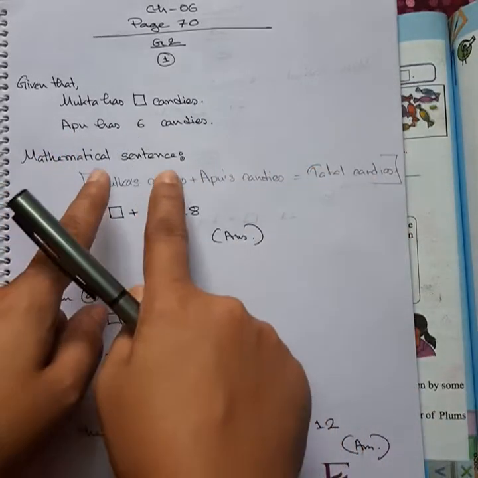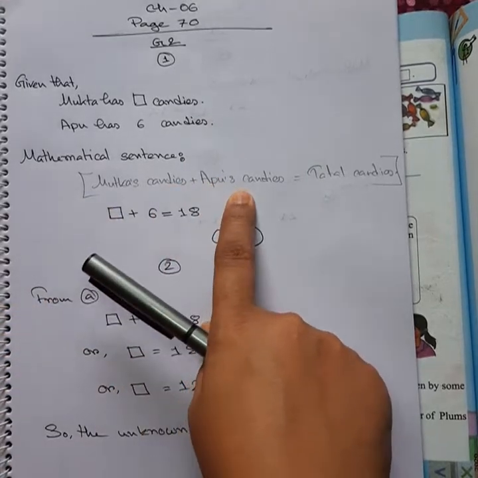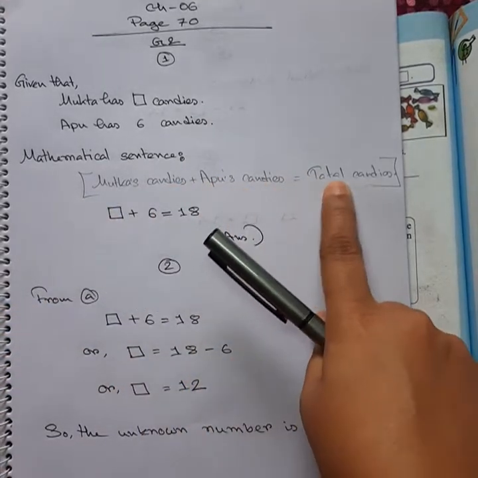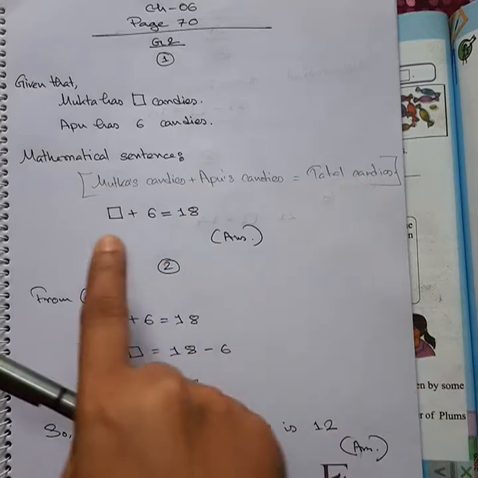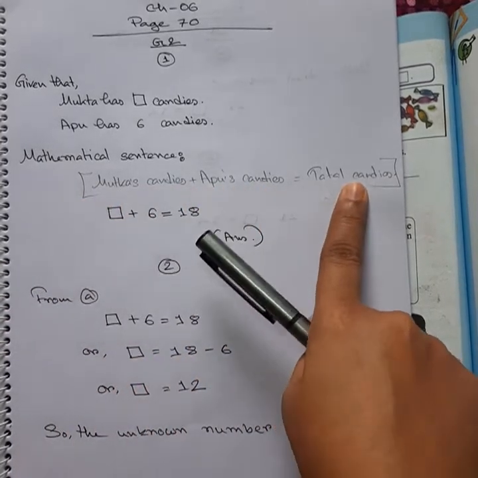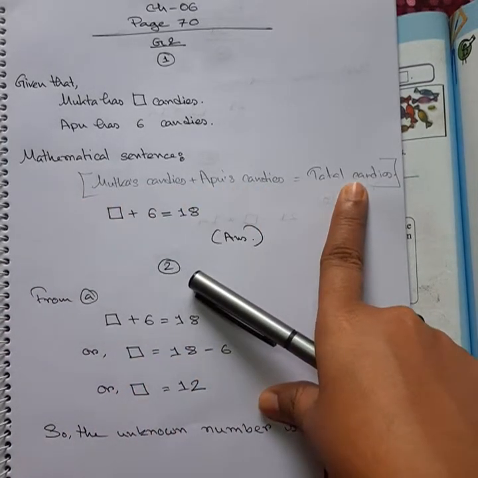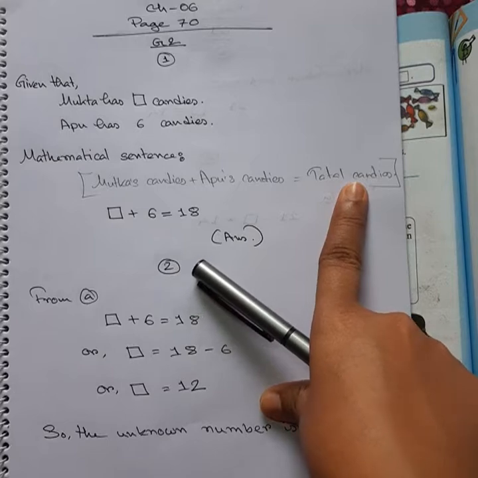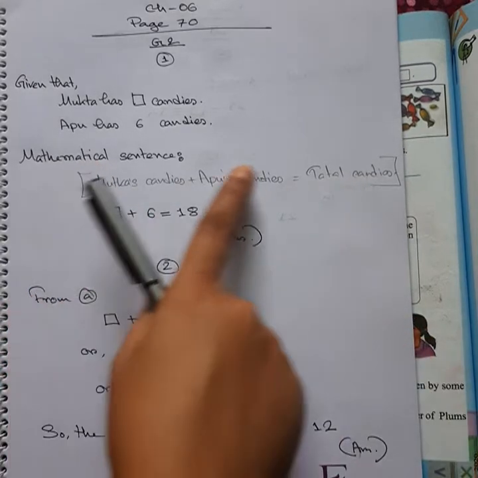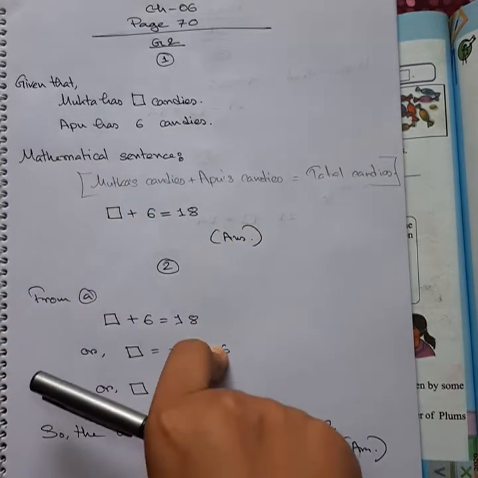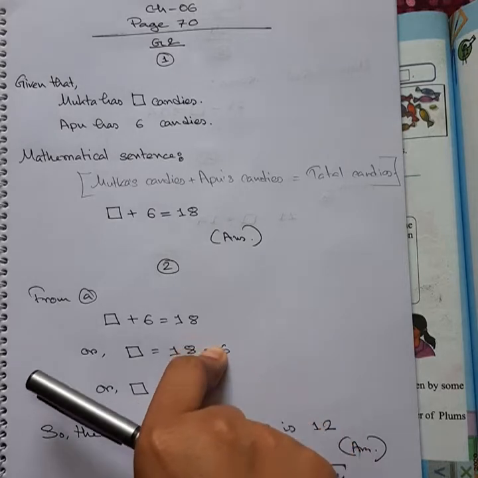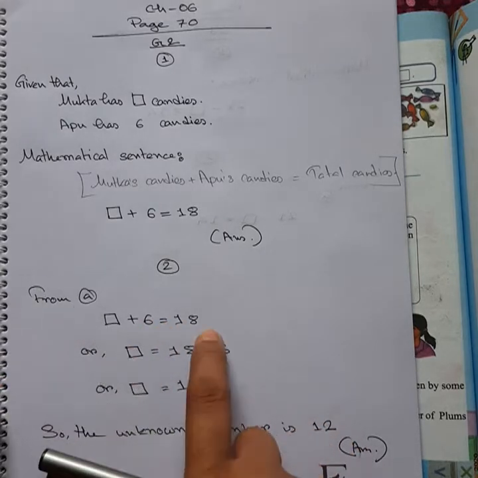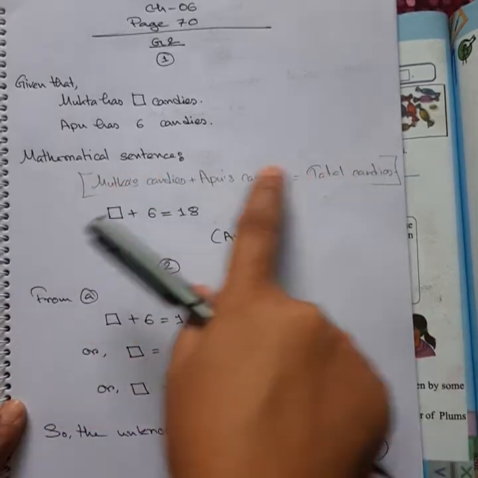If we add Mukta's candies and Oppu's candies, we are going to get the total number of candies. I have written that line with a pencil. I already told you in class, when I write something in a third bracket it means it's an extra part to make you understand. You just write it for now, but in exam time you don't have to write that part.